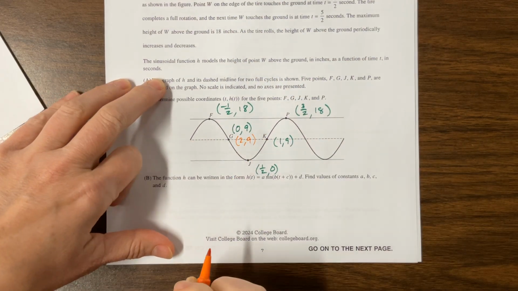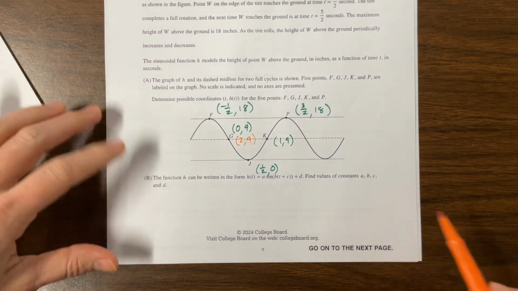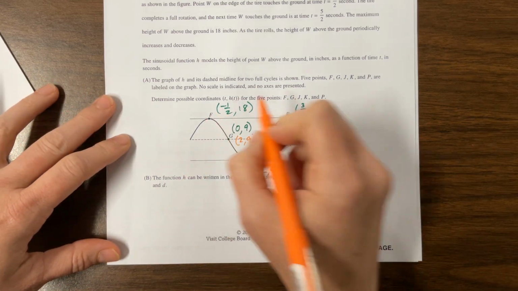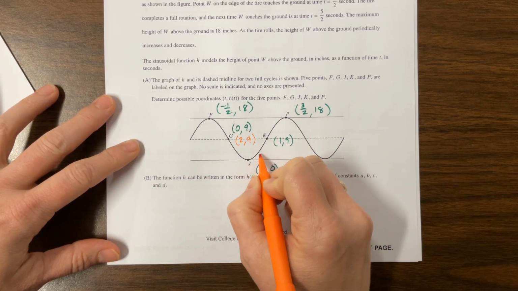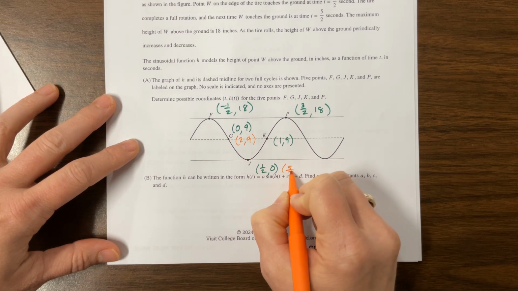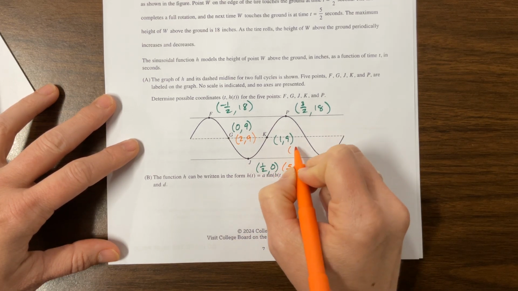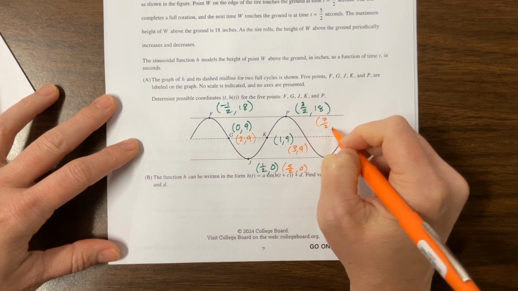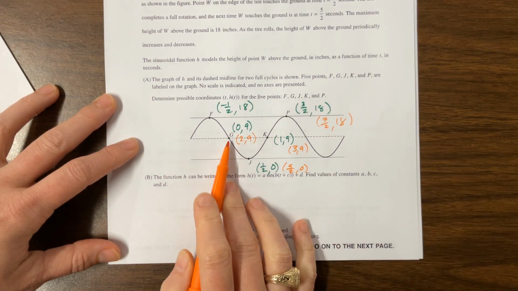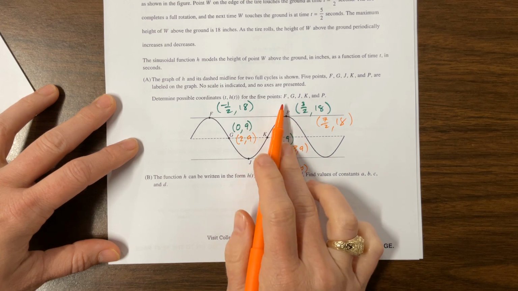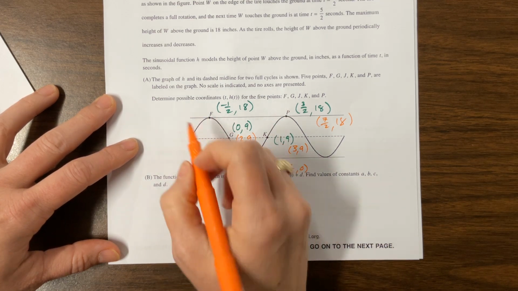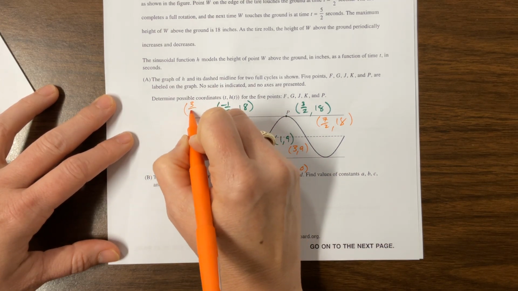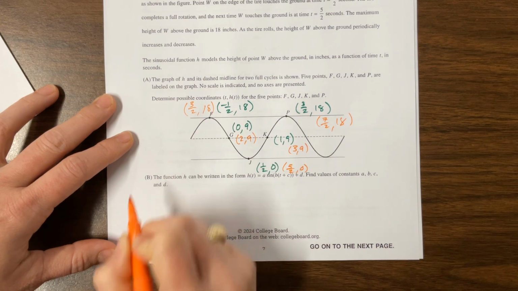Can you read that? Hopefully you can see that orange. I know it's not a great color. And then this would be 5/2, 0, and this would be 3, 9, and this would be 7/2, 18. So 2, 2.5, 3, 3.5, and then this would be 1.5, 18.